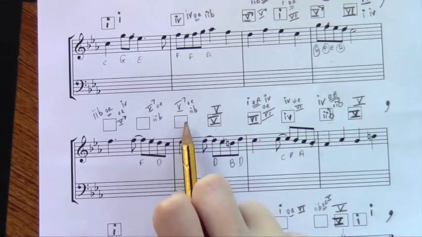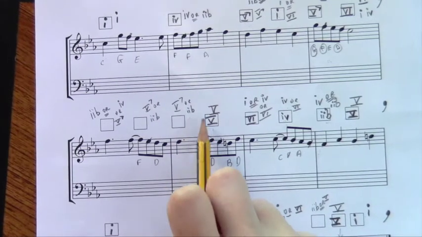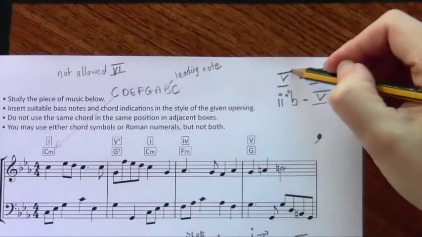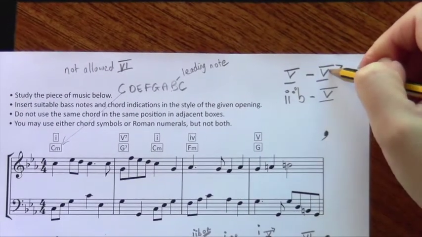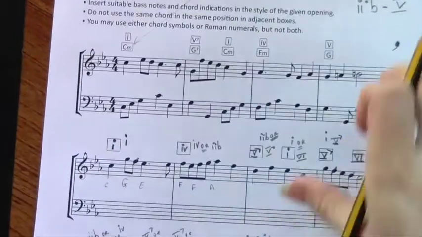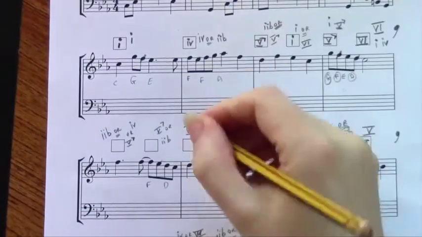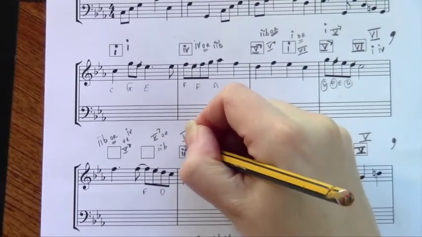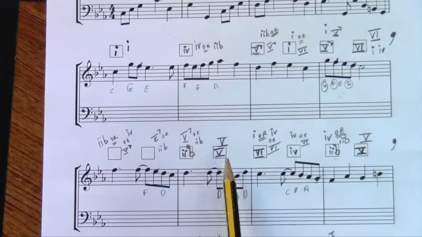Now, before chord 5, we always said 2B going to chord 5 is a good progression. So I have the options of 5, 7 or 2B. Now I did say up here you can't have 5 going to 5, 7. I did say that. So for that reason, we're not going to use 5, 7 here. We're going to use 2B. But 2B going to 5 is a good progression.